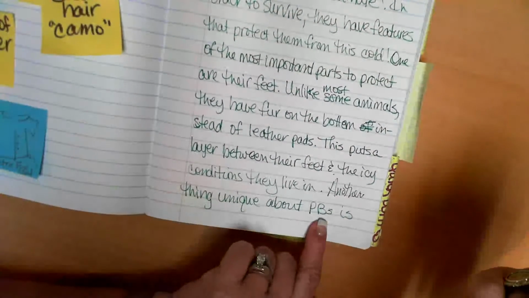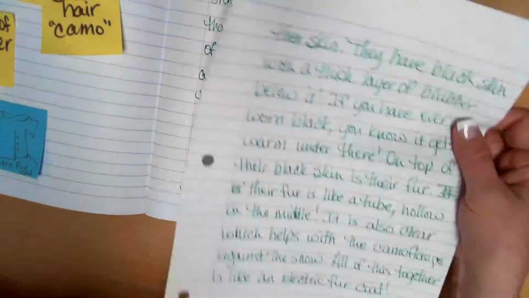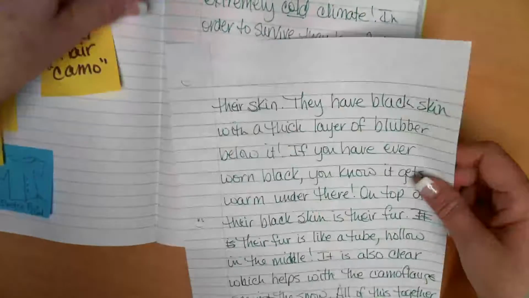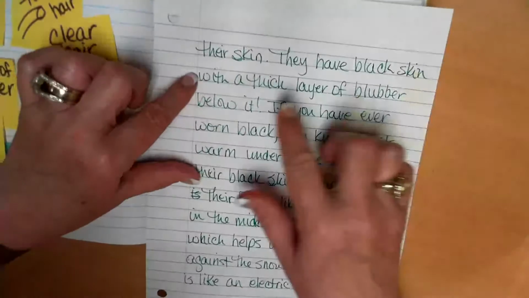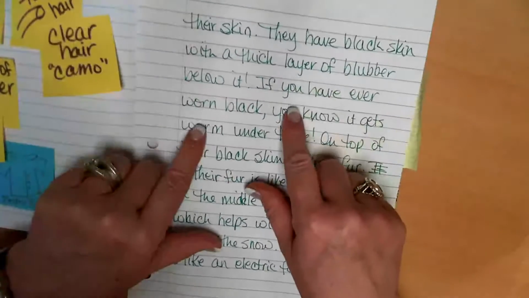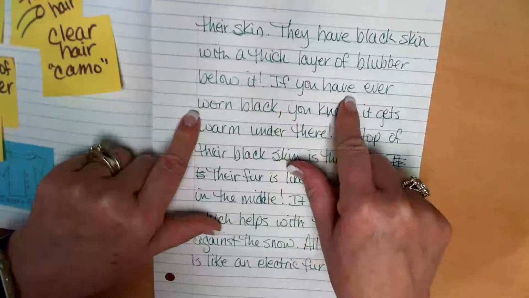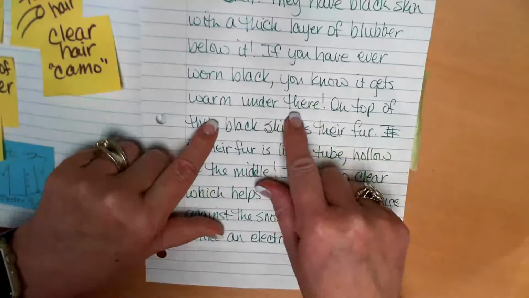Another thing unique about polar bears is, and I ran out of room, so I got a piece of notebook paper, and I'll show you what to do with that. Another thing unique about polar bears is their skin. They have black skin with a thick layer of blubber below it. If you have ever worn black, you know it gets warm under there.